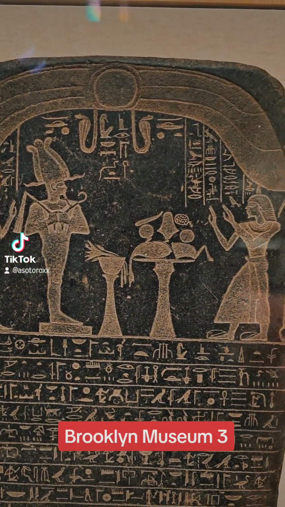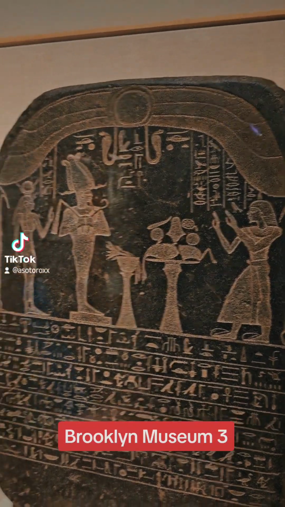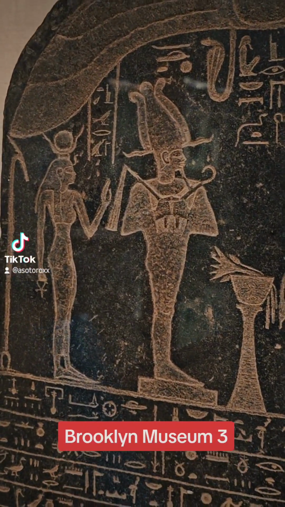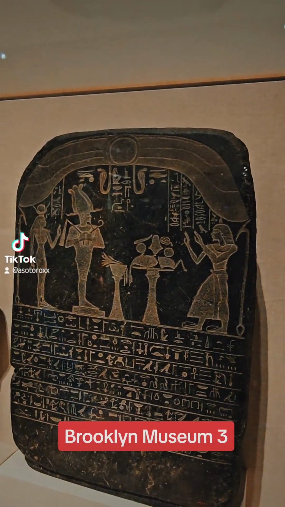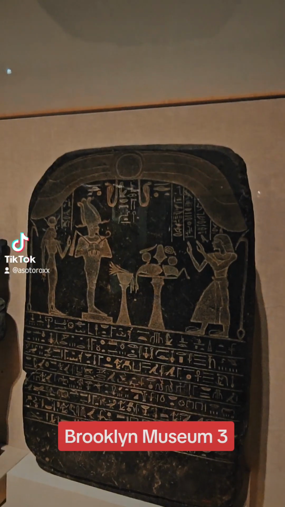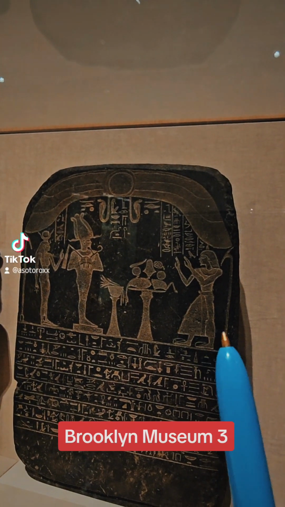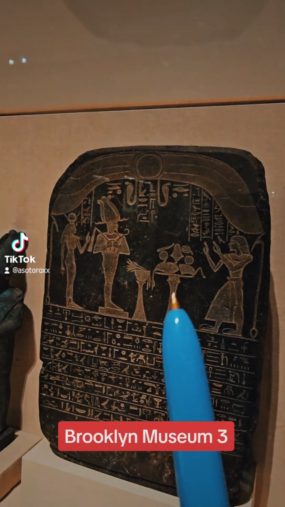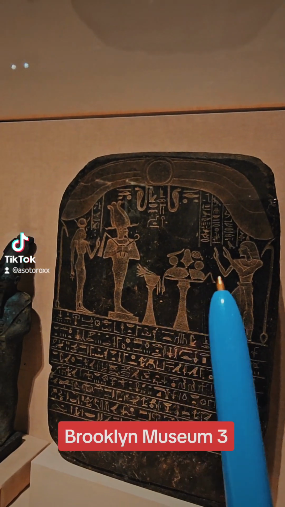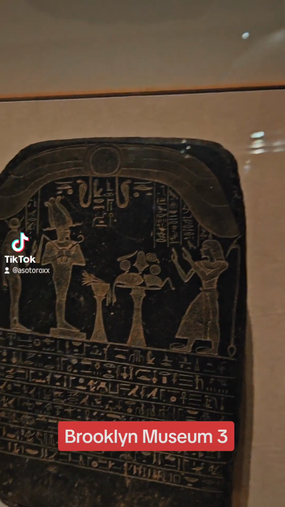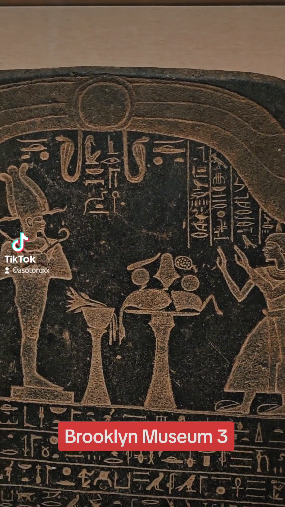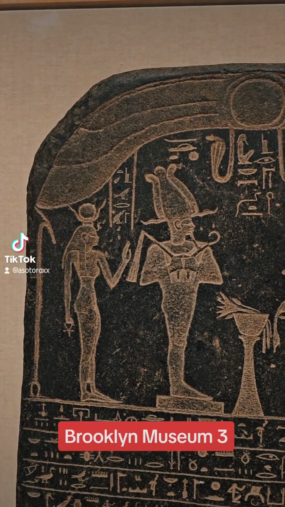So what do we got going on here? We have, see how much larger they are in context of this person? So this person was just an average everyday Egyptian. And what are they doing? He's giving offerings to the gods. Okay? And why is he giving offerings to these 2 gods?